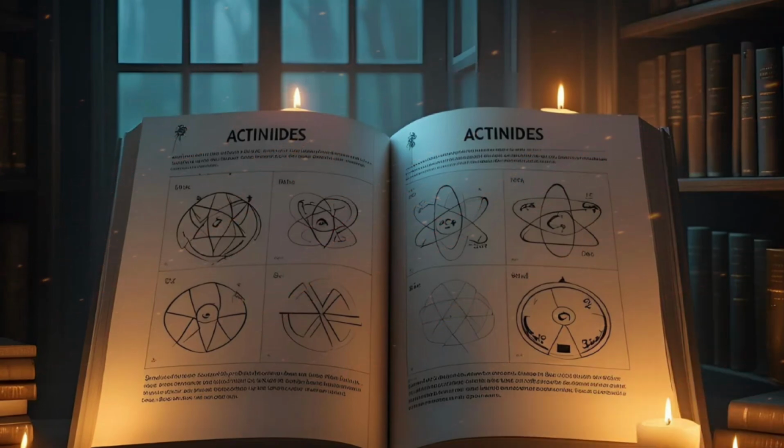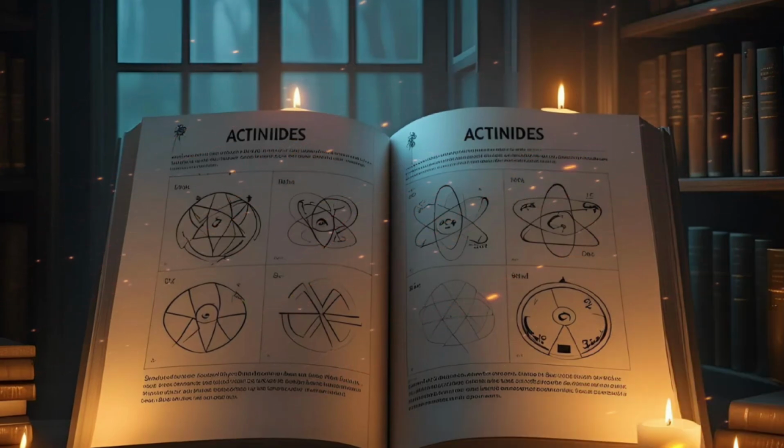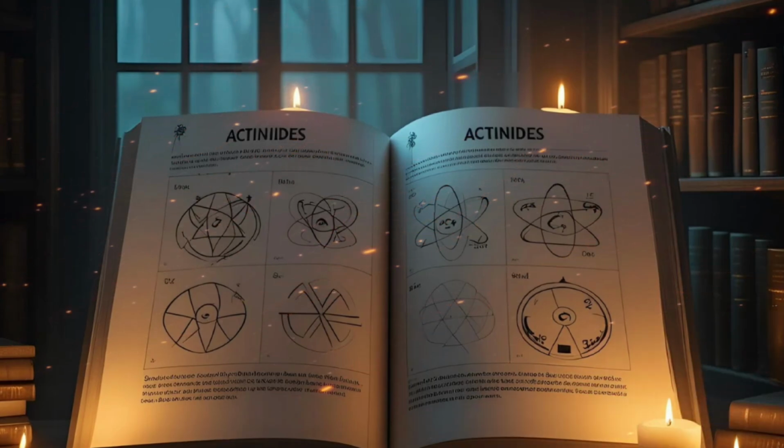One of its most valuable properties is its low boiling point. Helium becomes a liquid at just above absolute zero, colder than any other element. This makes it ideal for cooling superconducting magnets, particularly those used in magnetic resonance imaging or MRI machines. In these machines, helium helps maintain the extremely low temperatures needed for the magnets to function without electrical resistance.